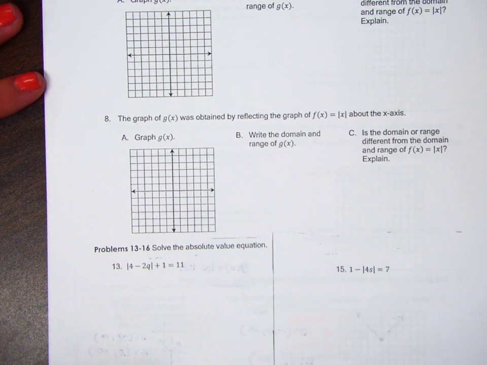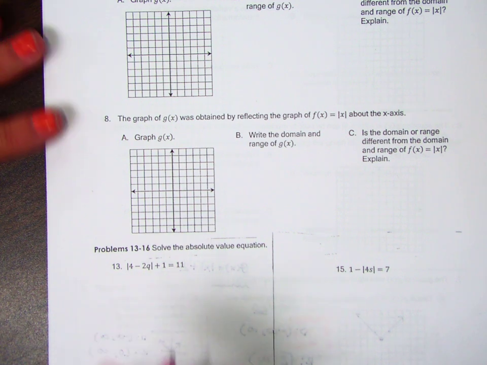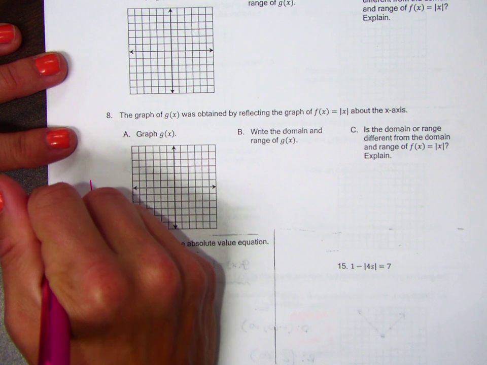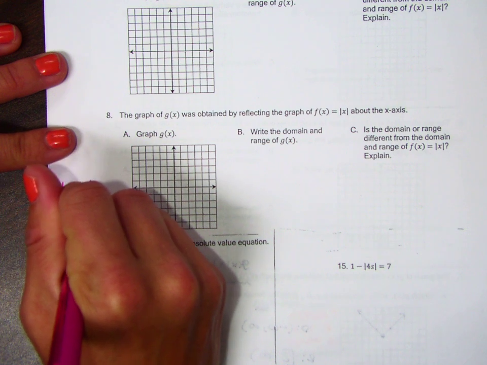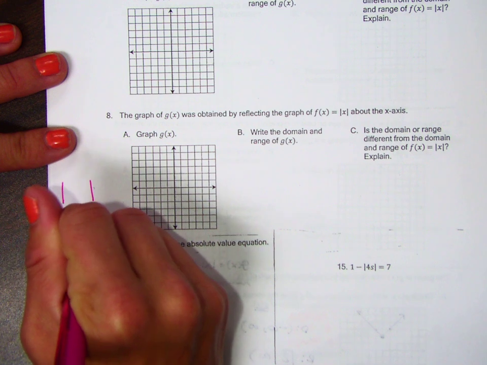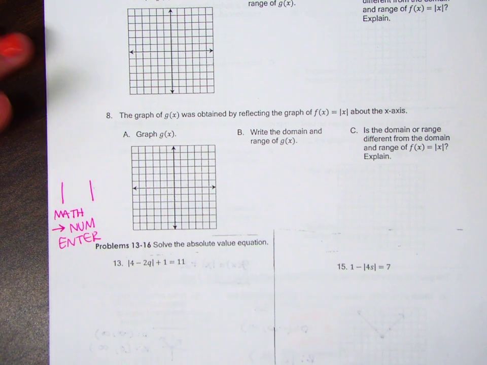But you have to know how to graph in the calculator. So the way you get your absolute value bars in your calculator is you hit math, arrow over to num, and hit enter. So a lot of those things that I just did, you can kind of figure out a way to get the answer by using the calculator.